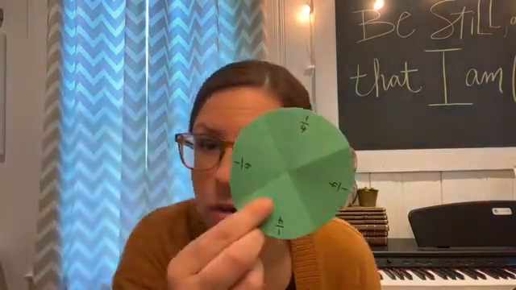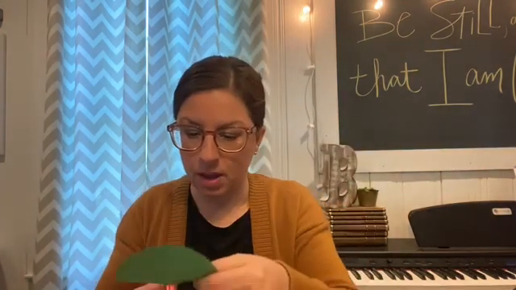Some of these labels might get covered up if you're overlapping them, but I need to at least be able to see some of them that are this size and what fraction they are. Okay, so after I've labeled all of my pieces, then I'm going to cut them out. And like I said, you can cut out as many quarter pieces as you want. You might need a ton of quarter pieces or a ton of eighth pieces. It all depends on what you are making, okay?